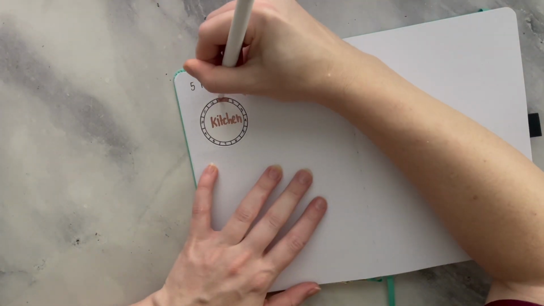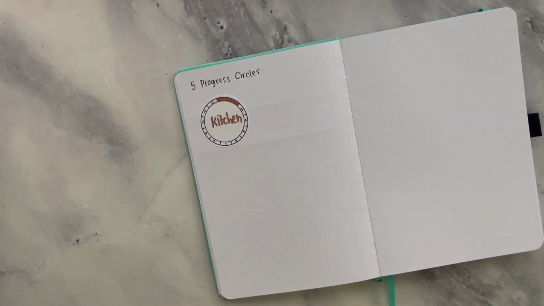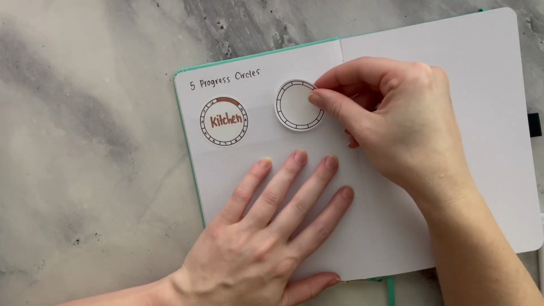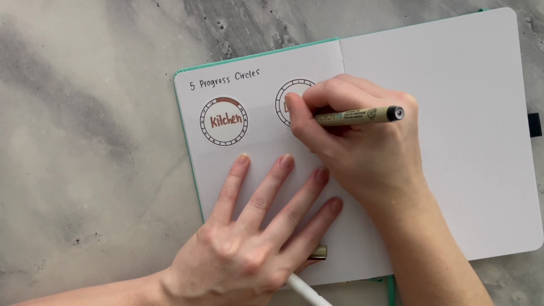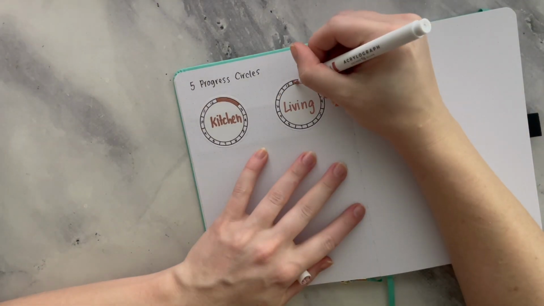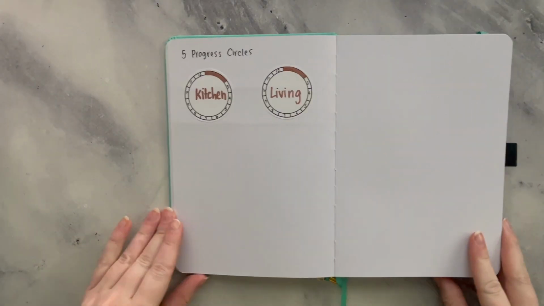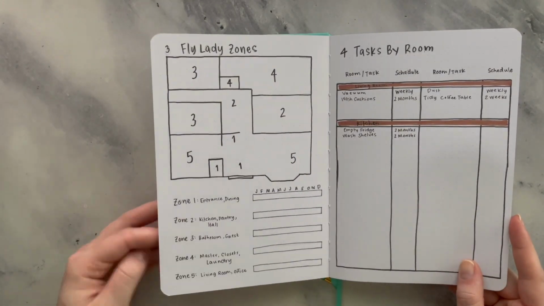I just put the rooms here because, I don't know, I was lazy. So one circle says kitchen, and so you would fill that in every single month, and then living room is also every single month. So you can see there's 12 different spaces there for each month. So that is the gist of it.